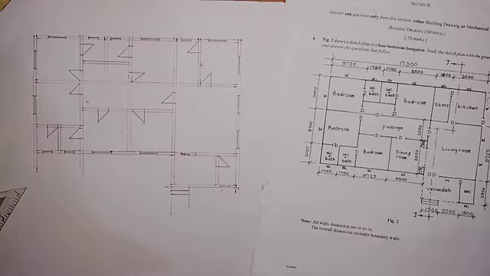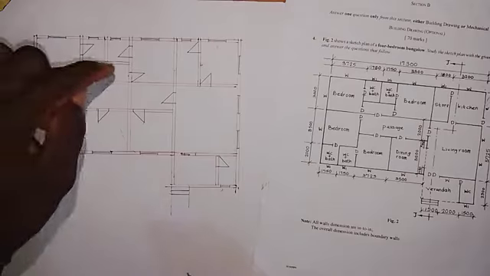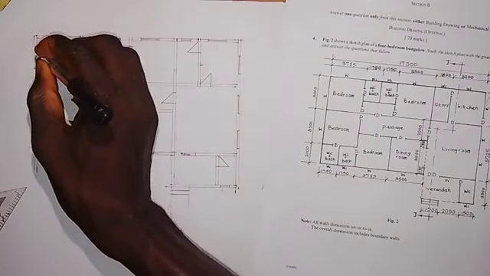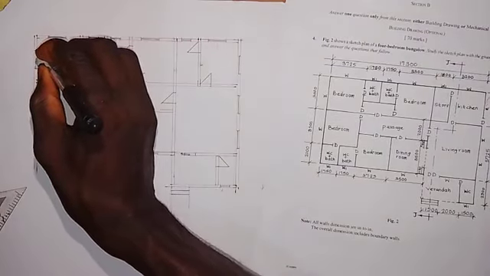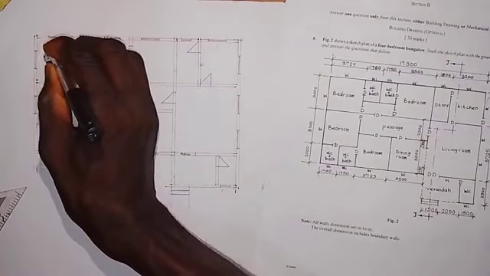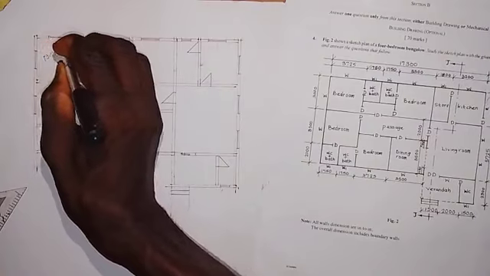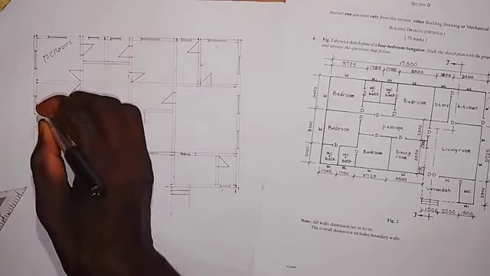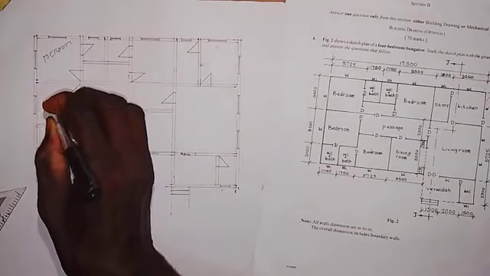So what we are left with is to fill this part with what we are given. So let's do that. So this is a bedroom. So you write bedroom here. Okay, so that's a bedroom, and then this also a bedroom.